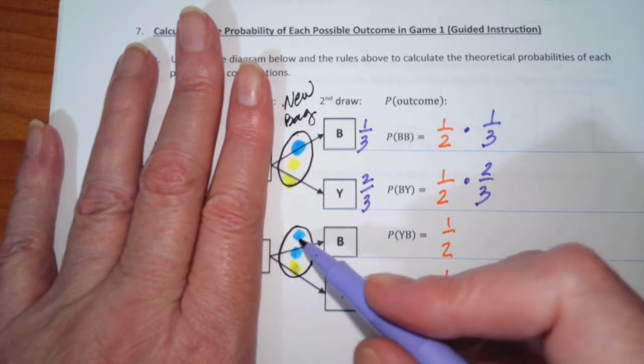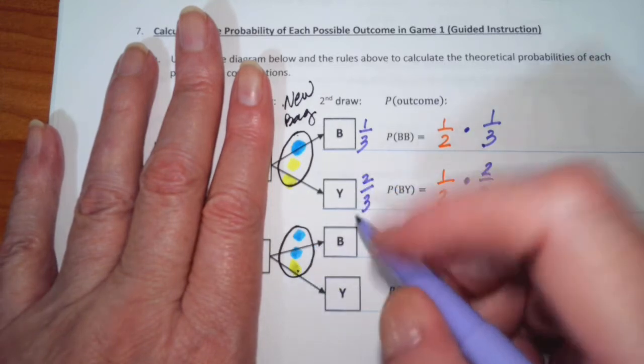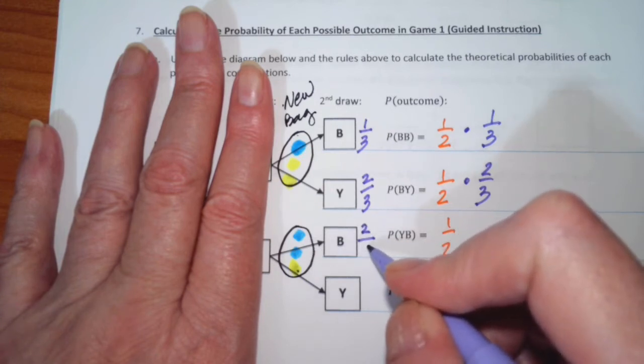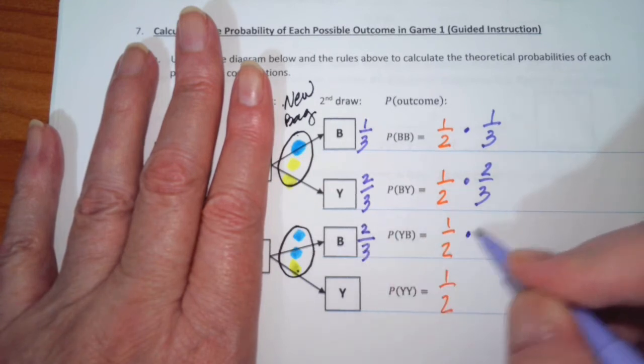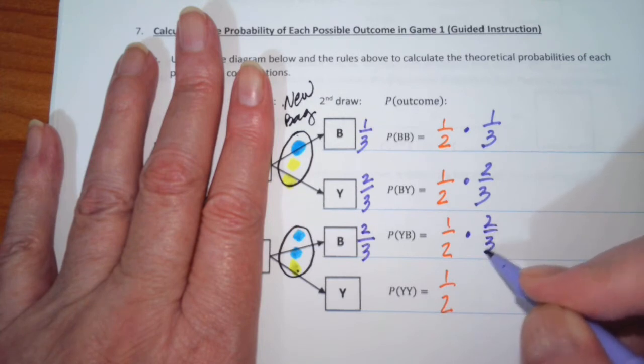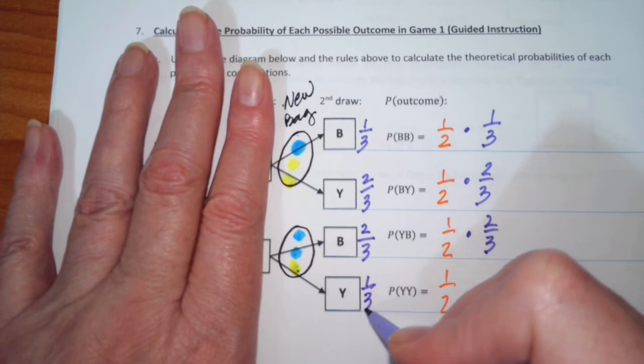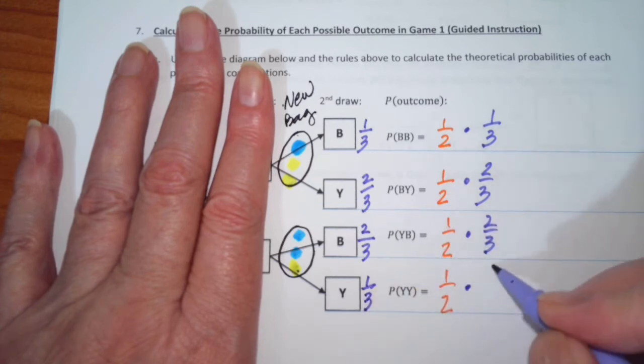Down here, I've got 2 blues and a yellow, so the probability of drawing a blue, there are 2 blue out of the 3 possible. And finally, the yellow, we have 1 yellow out of the 3 possibilities, so this is 1/3.